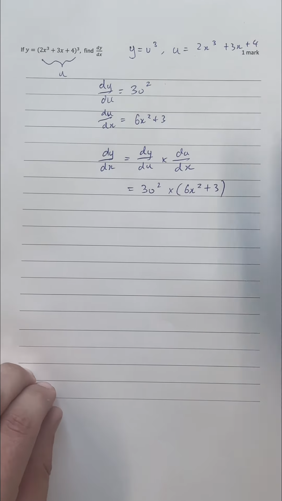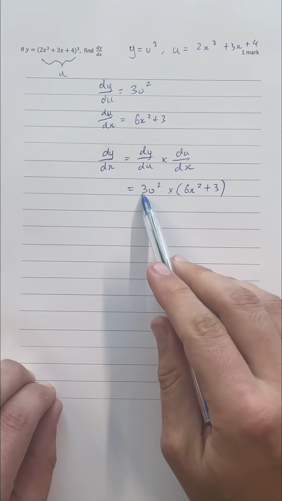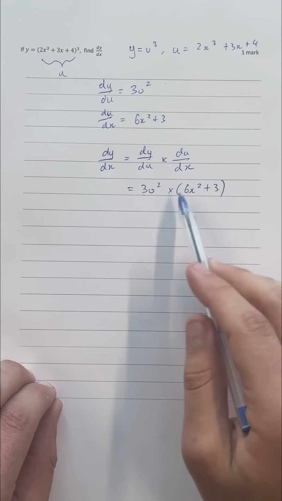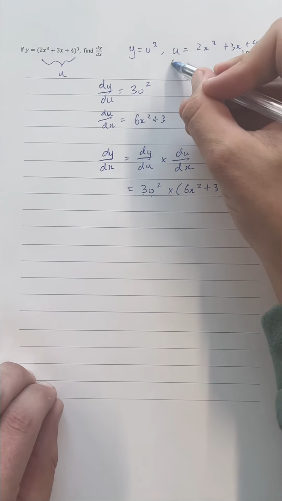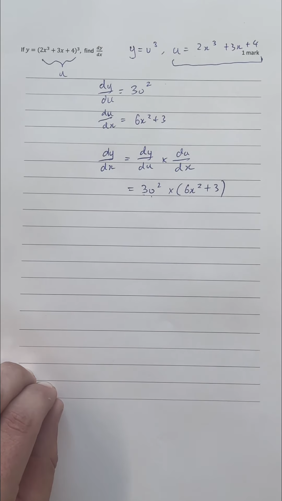Now there are two things that we need to do to get to our final answer. First, we expand these brackets and multiply the 3 with everything in that bracket. And then we replace u with our original expression for u, which was just our inside function from before.